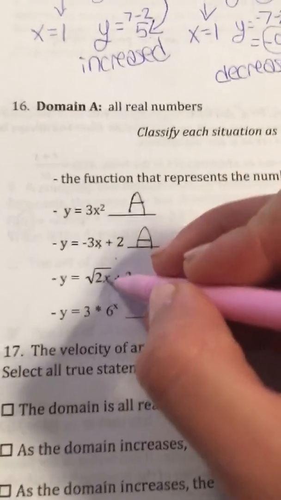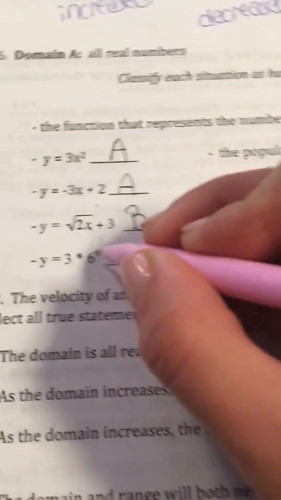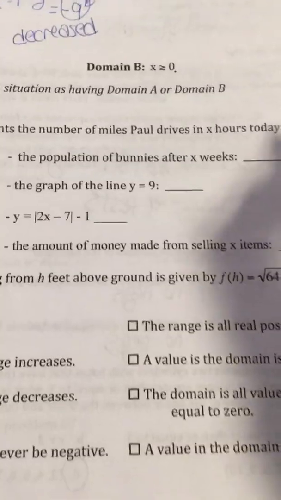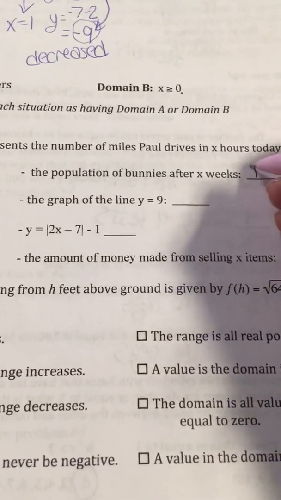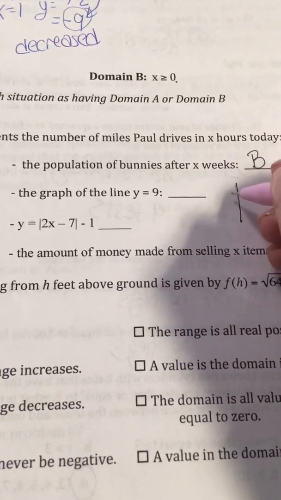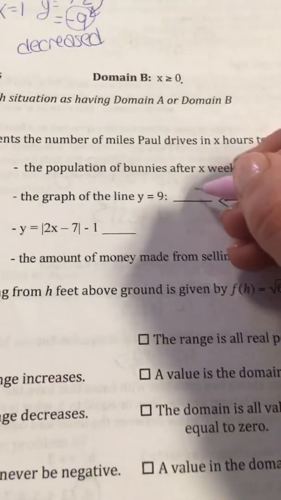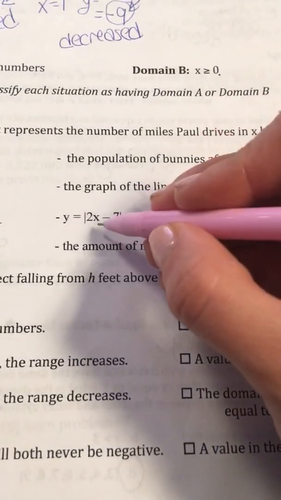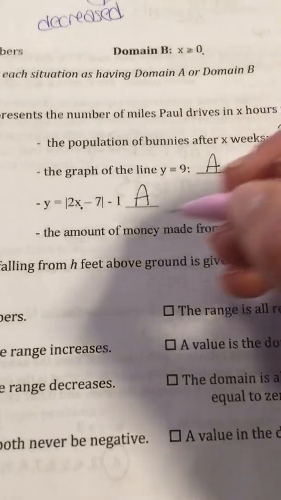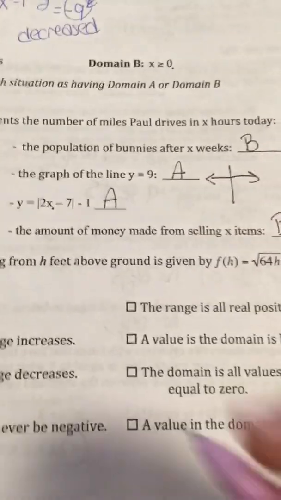You cannot plug in negatives underneath the square root sign, so this would have to be domain B. You can put any number in an exponent, so that's all real numbers. Population of bunnies has to be positive. You can't have negative bunnies. The graph of the line y equals 9. So remember, that would be like a horizontal line at 9. So the domain is left and right, all real numbers. Again, you can plug all real numbers into an absolute value. So domain A. And amount of money made has to be positive. So that would be domain B.